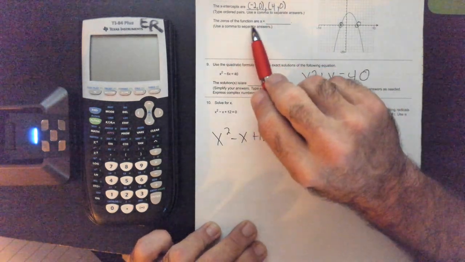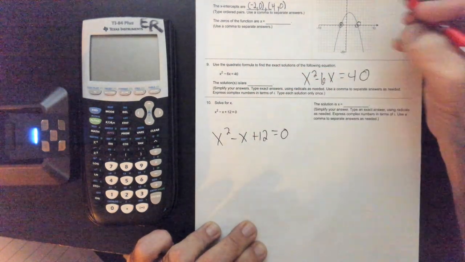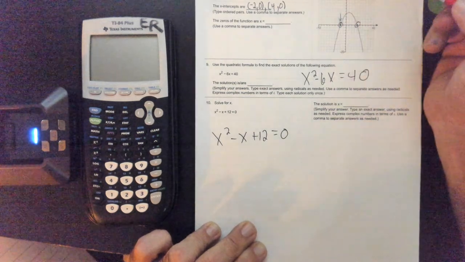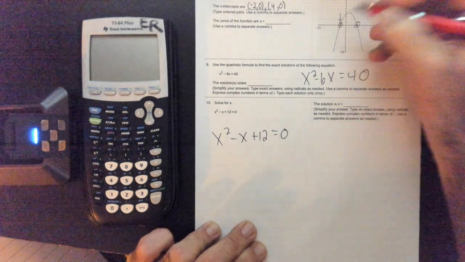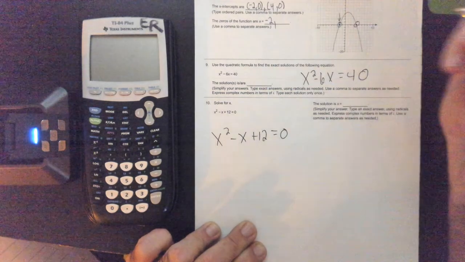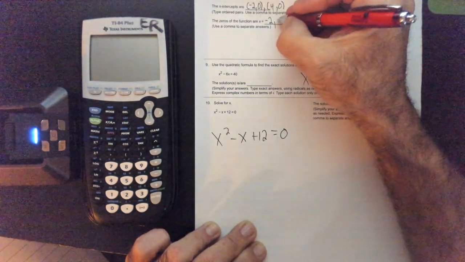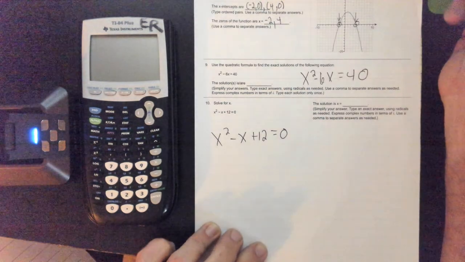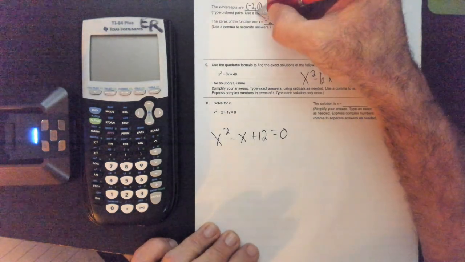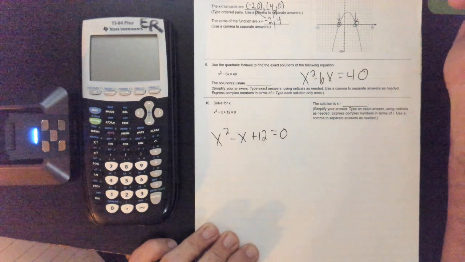Now the zeros of the function, same thing. That's going to be the x values where it crosses the x-axis. So it crosses over here at -2. So that's the first 0. And then the other 0 over here we said was 4. And there you go. So once again, the zeros are the same as the x-intercepts.